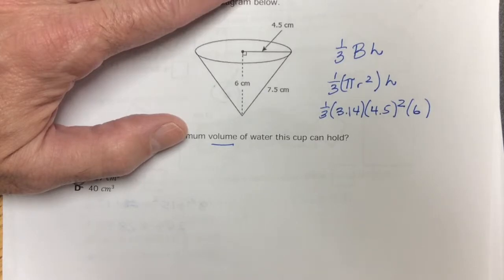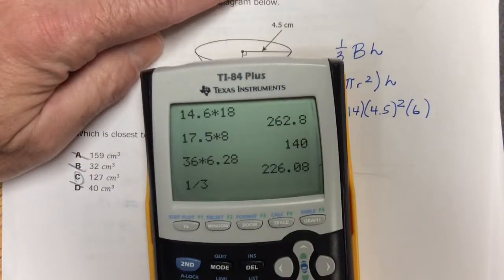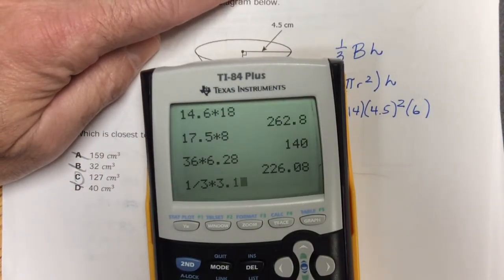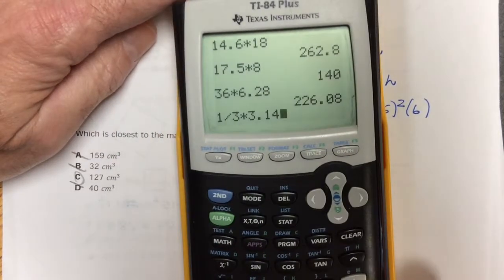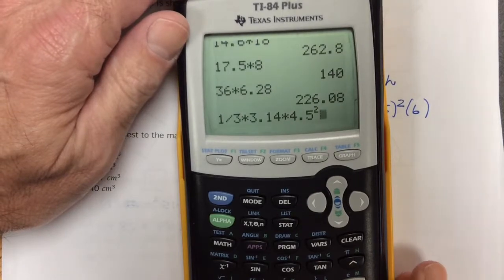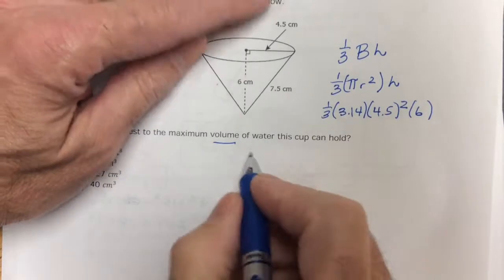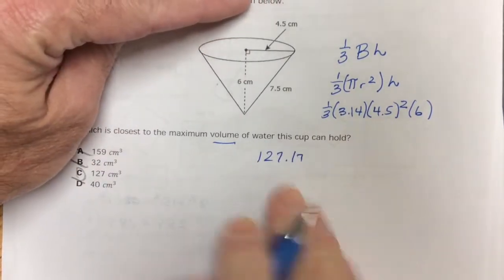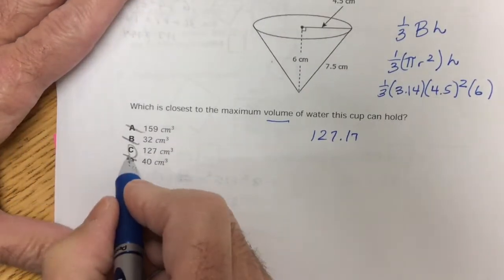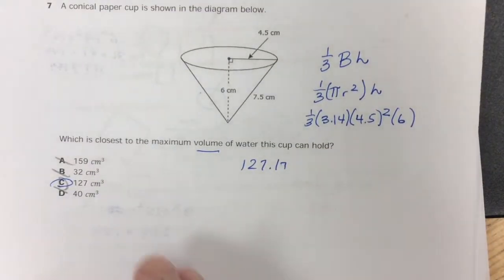And I can type that in the calculator. 1/3 times pi times 4.5 squared times height. And I get 127.17. So the closest answer was C. So again, using the math chart, really important on this one.